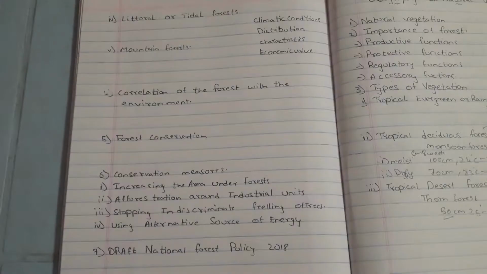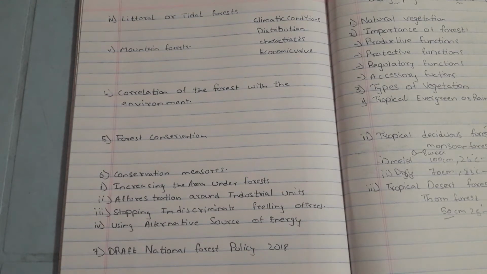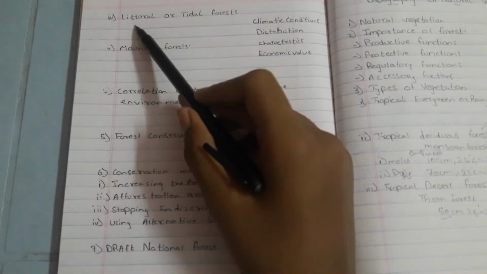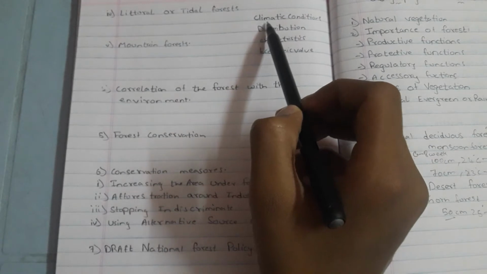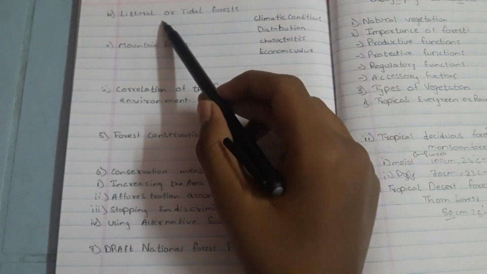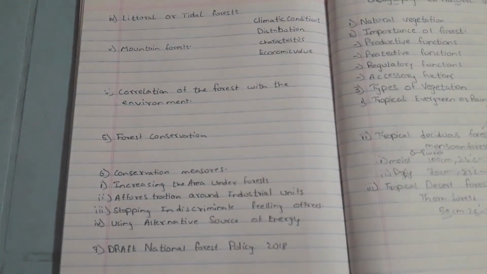Let us start. So now, what are littoral or tidal forests? Littoral or tidal forests are one of the most specialized tropical natural vegetation types, and they are wetland habitats. Now coming to the climatic conditions of littoral or tidal forests.